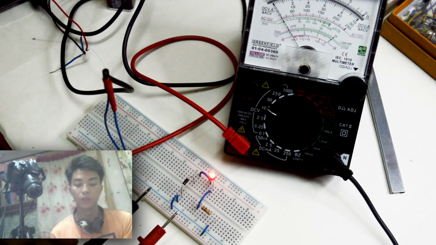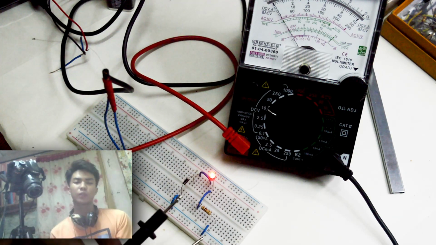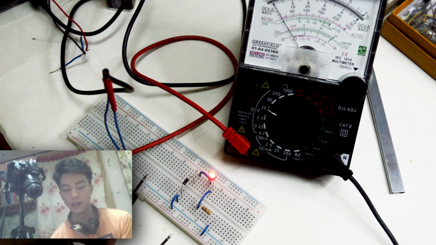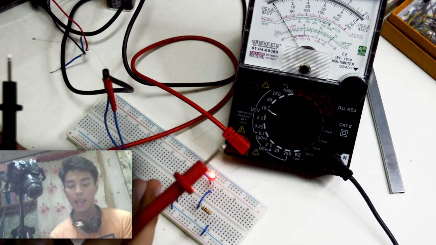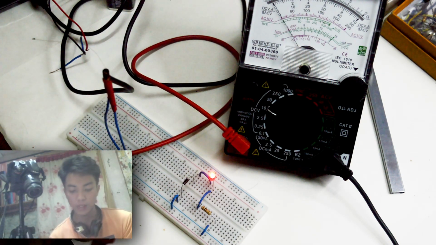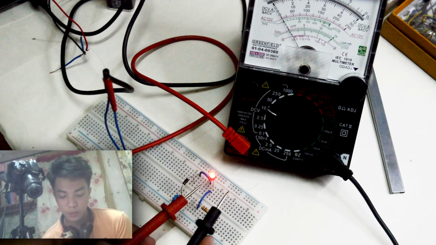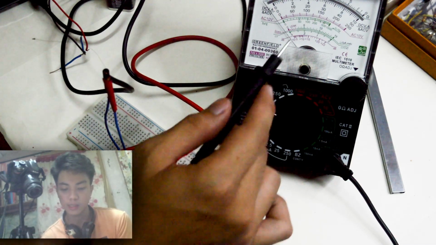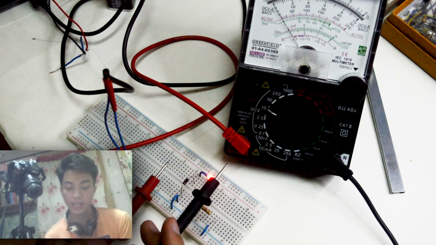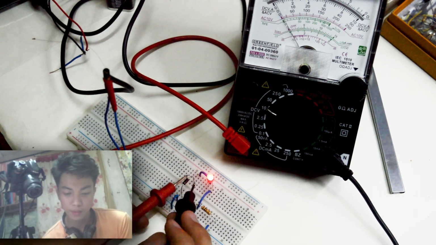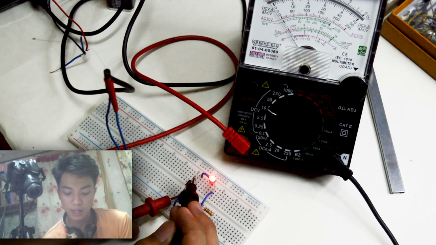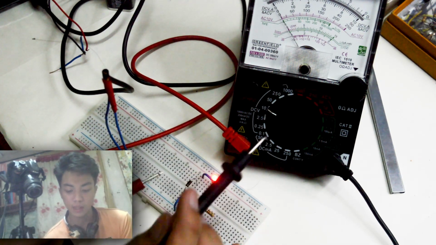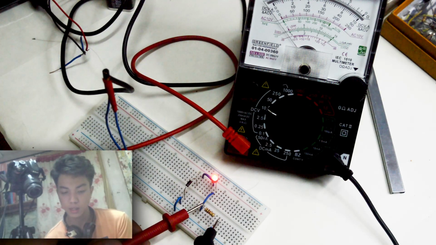So now we will try the reverse bias. So theoretically speaking, reverse bias, this should land on infinity. Okay? So let's try it on LED. So as expected, there you can see it landed on infinity. Ganon din sa diode. Yeah, infinity. And sa resistor, infinity rin.